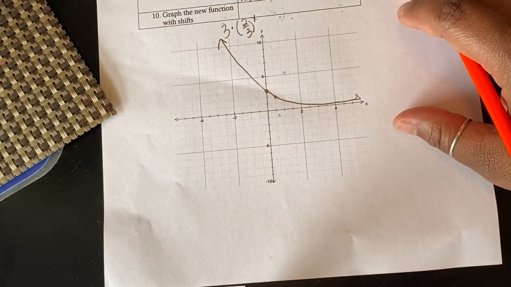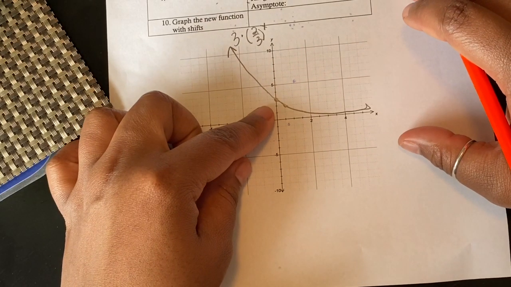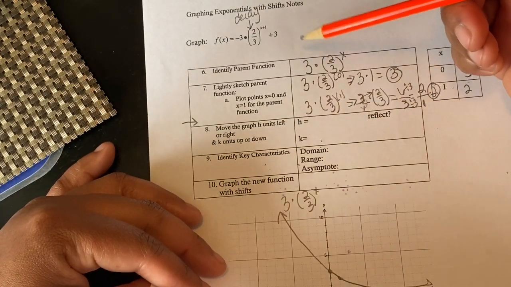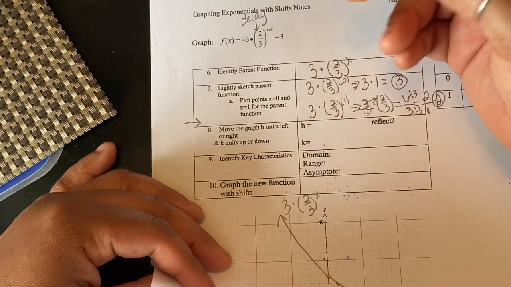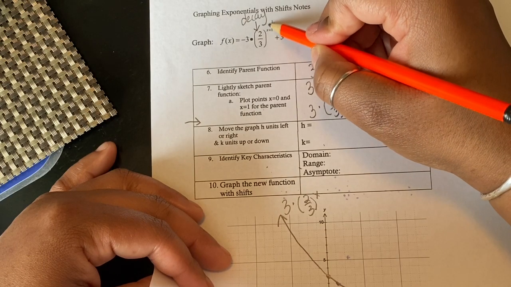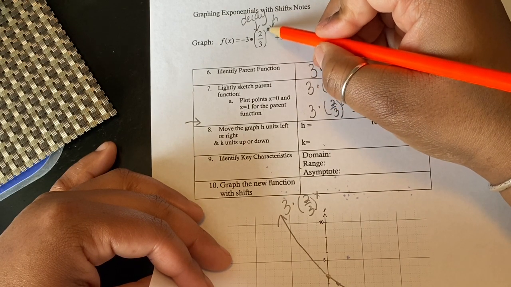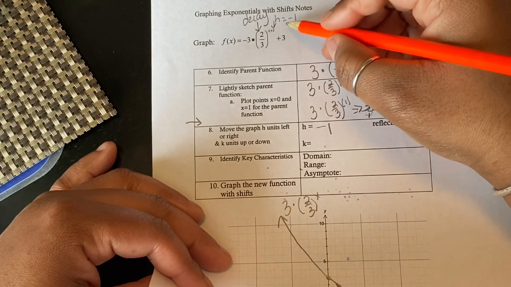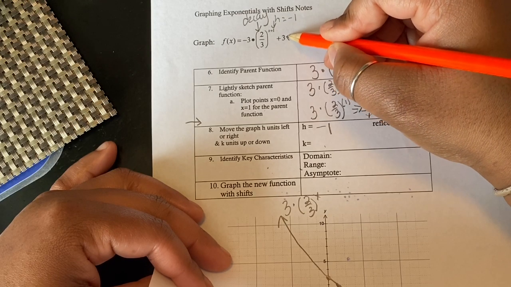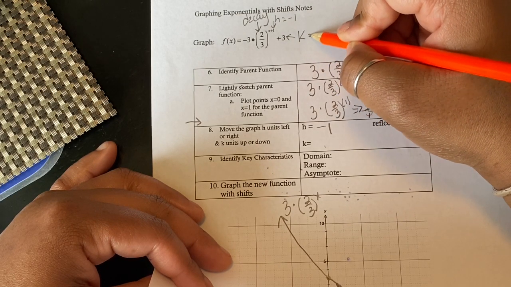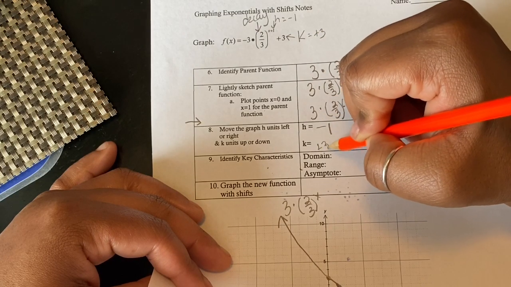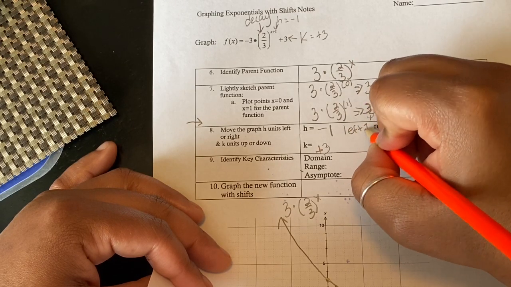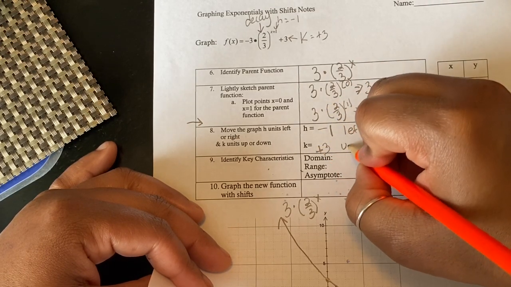All right, now that I have graphed my parent function, I'm now going to identify my shifts by looking at my equation. So my h is the opposite of what I see. Since it's x plus 1, h is actually negative 1. And my k is exactly what I see, which is positive 3, so k is positive 3. Since h is negative 1, I'm going to go left 1. And since k is positive 3, I'm going to go up 3.